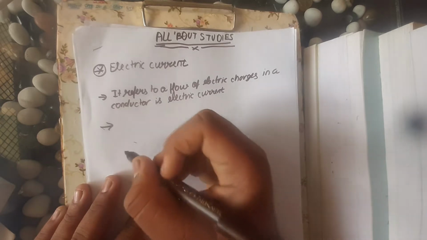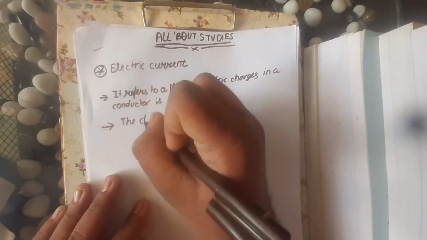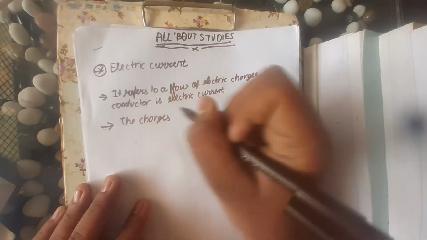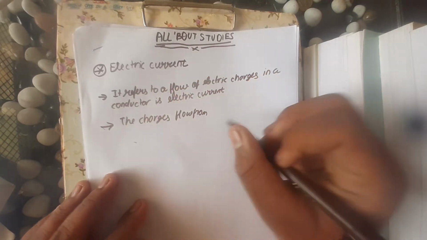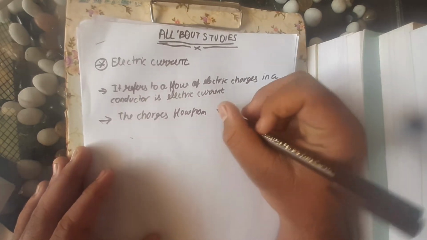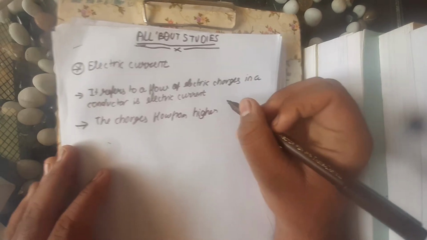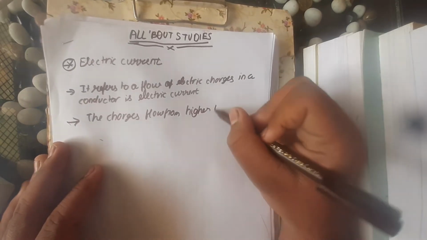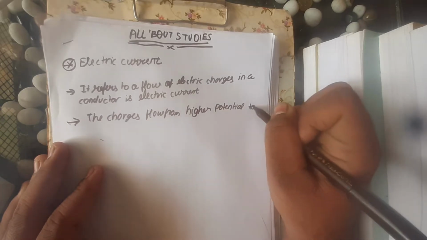So in the physics terminology, we can write that the charges flow from higher potential, that is the source or the reservoir of charges, to lower potential.